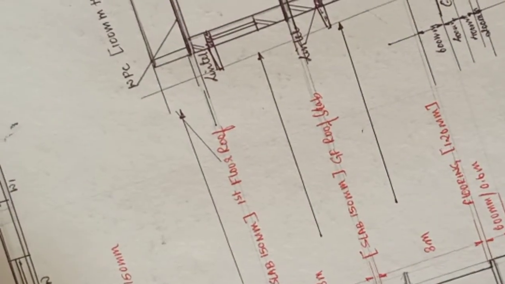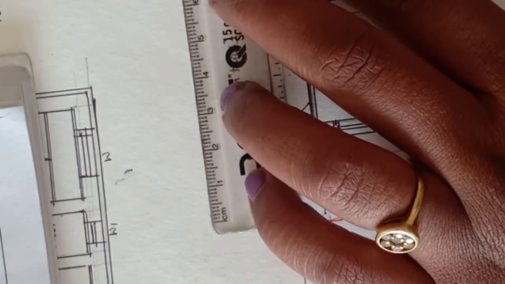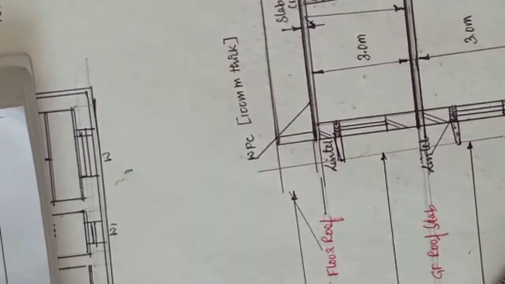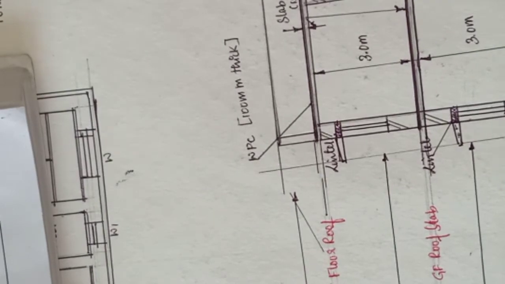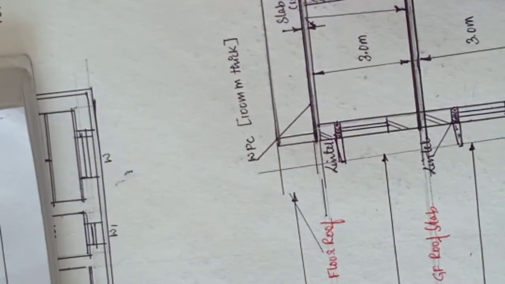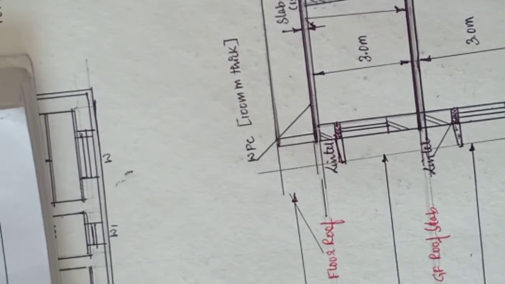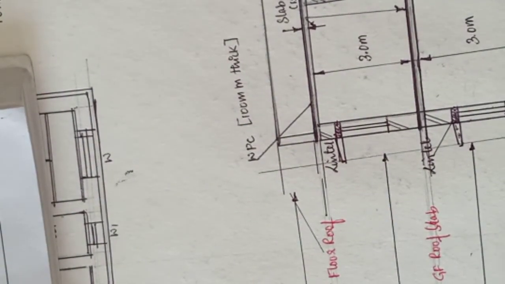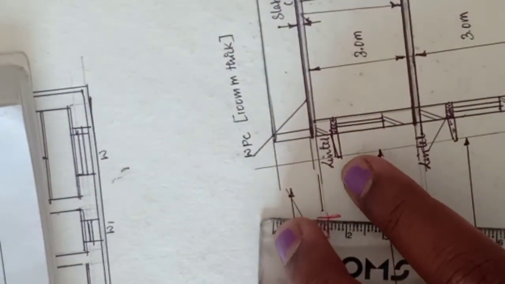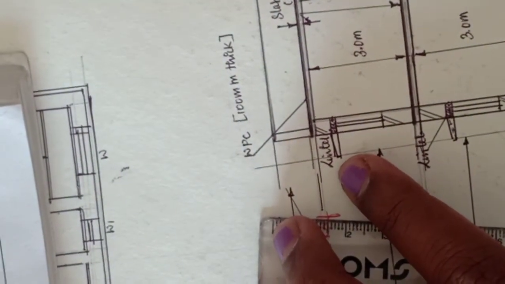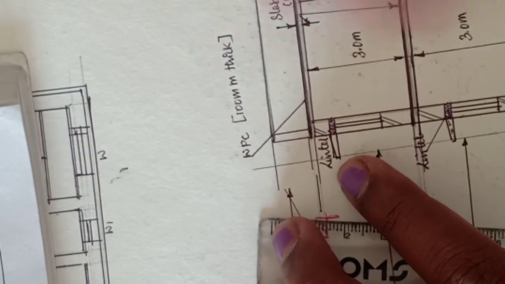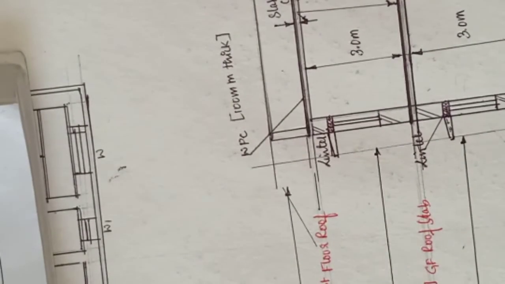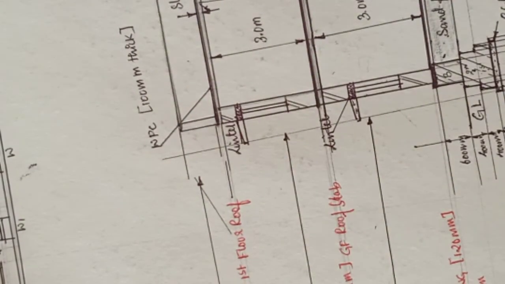Okay, so this again is having a slab which we missed actually. So this is how the drawing will look.